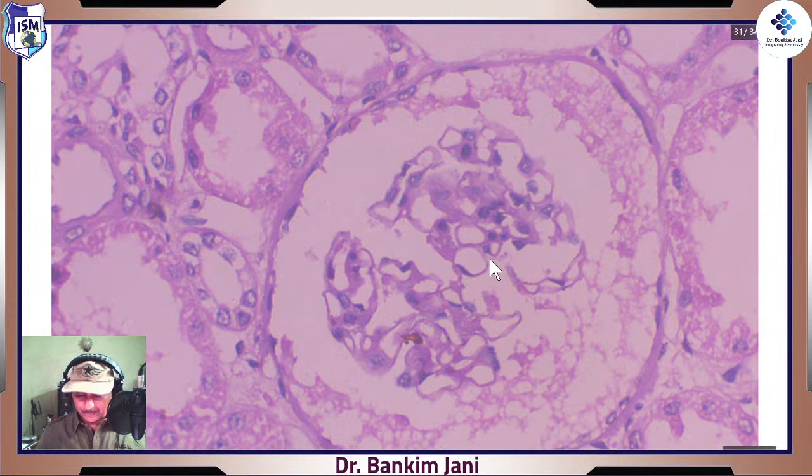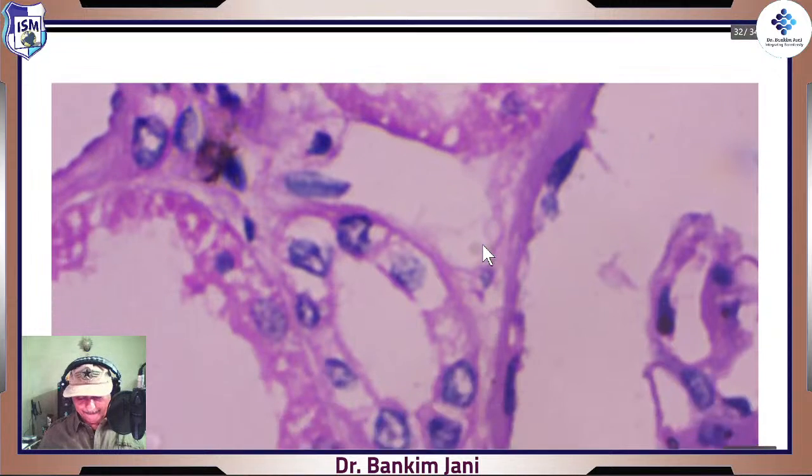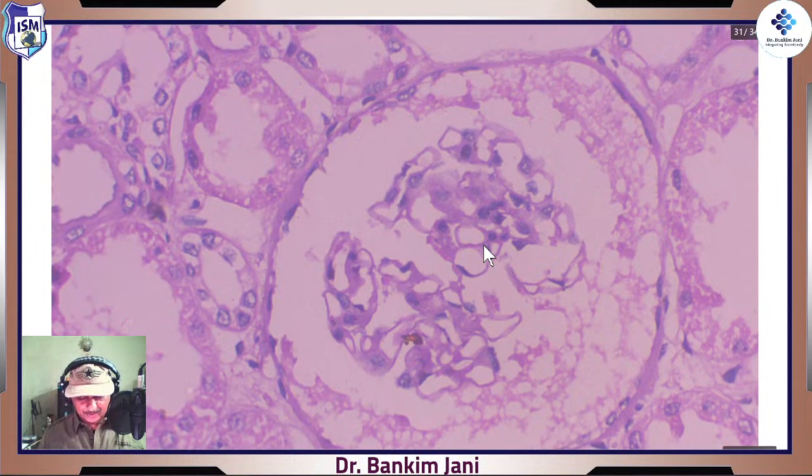Now I would like to draw your attention towards this part. You can say this is a flat nucleus, right? There is one gentleman sitting over here. Are his nuclei also similar?